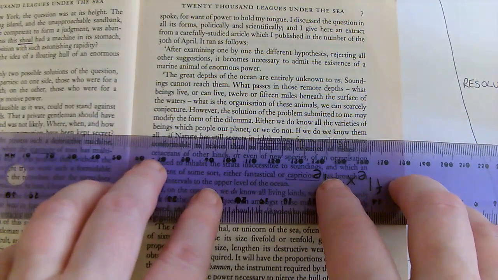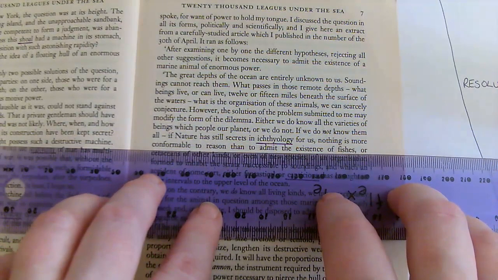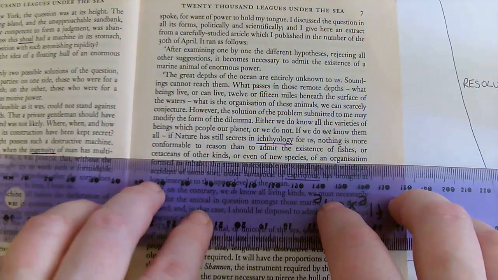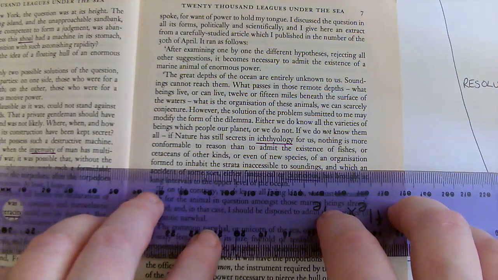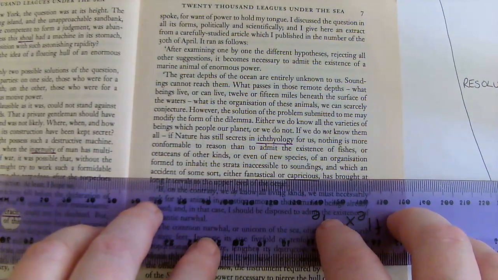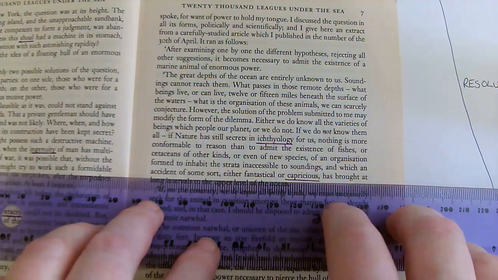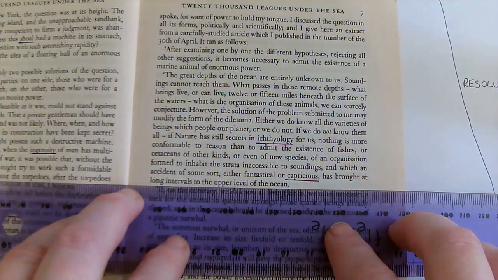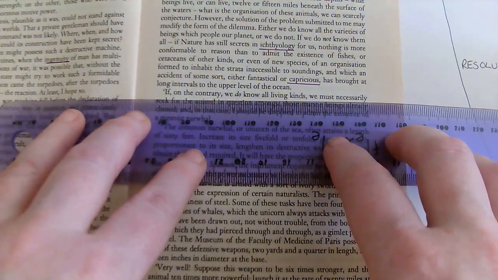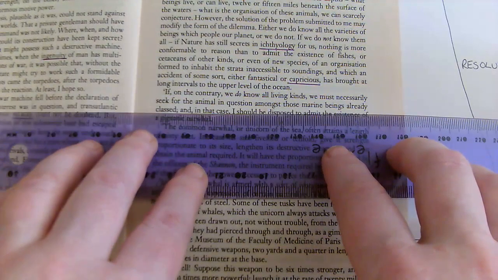Either we do know all the varieties of beings which people our planet, or we do not. If we do not know them all, if nature still has secrets in mythology for us, nothing is more conformable to reason than to admit the existence of fishes or cetaceans of other kinds, or even of new species, of an organisation formed to inhabit the strata inaccessible to soundings, and which an accident of some sort, either fantastical or capricious, has brought at long intervals to the upper level of the ocean. Capricious means good luck. If, on the contrary, we do know all living things, we must necessarily seek for the animal in question amongst those marine beings already classed.